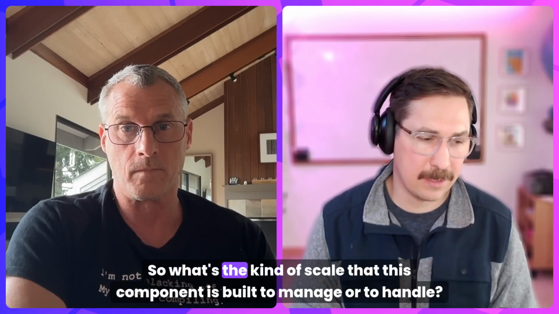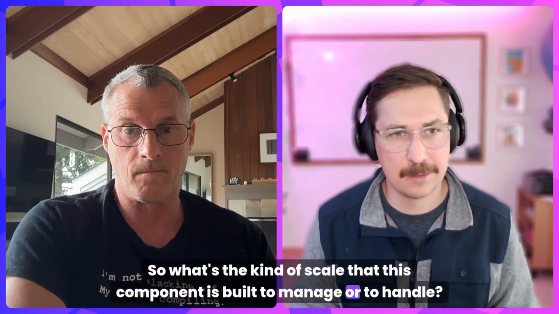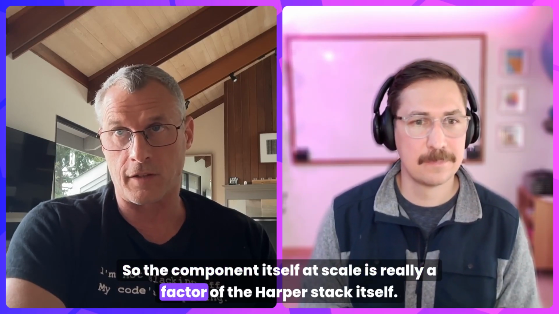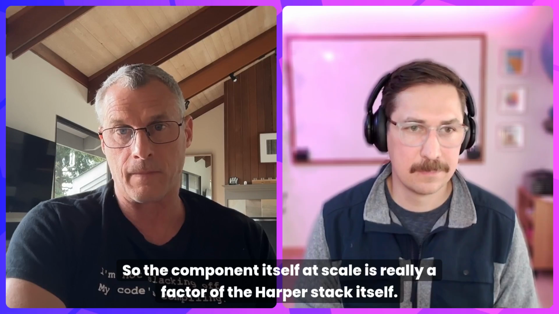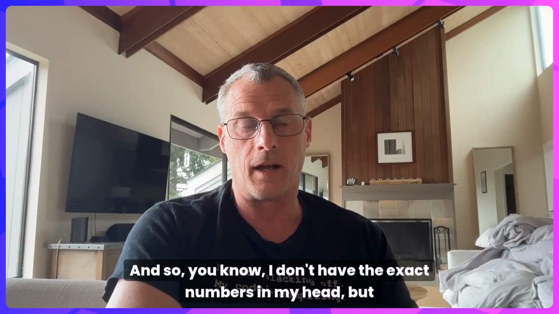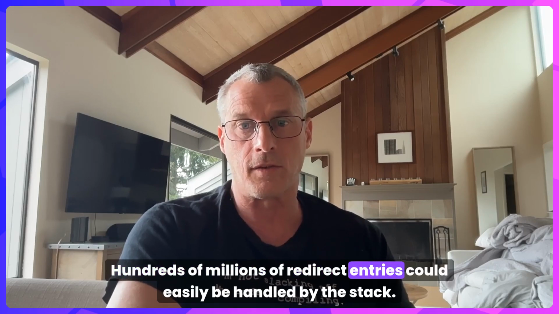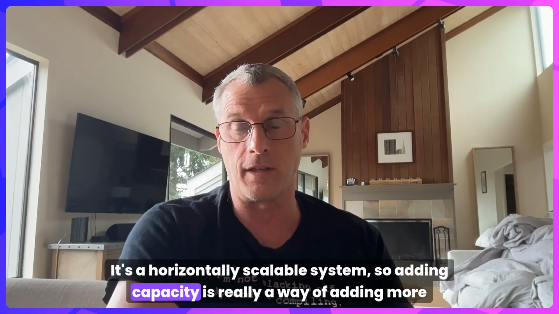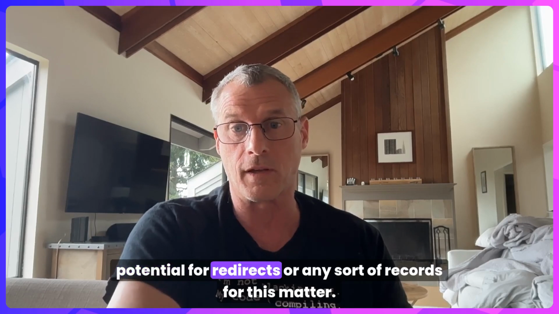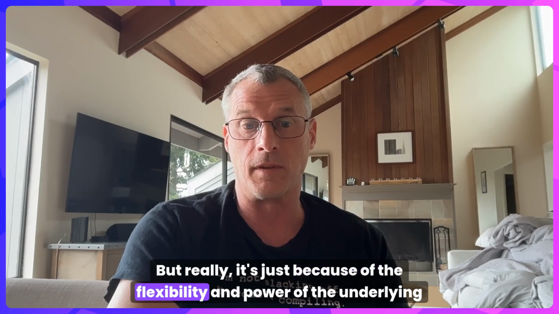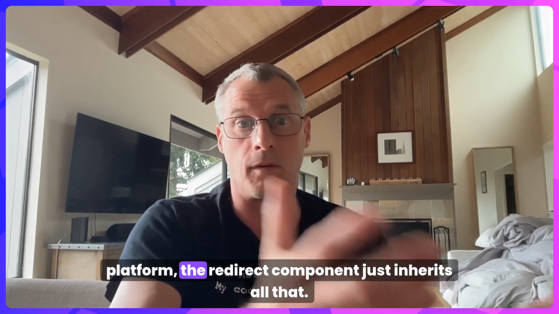Yeah. So, what's the kind of scale that this component is built to handle? So the component itself, its scale is really a factor of the Harper stack itself. I don't have the exact numbers in my head, but hundreds of millions of redirect entries could easily be handled by the stack. It probably goes bigger than that. It's a horizontally scalable system, so adding capacity is really a way of adding more potential for redirects, or any sort of records for that matter. But really, because of the flexibility and power of the underlying platform, the redirect component just inherits all that.